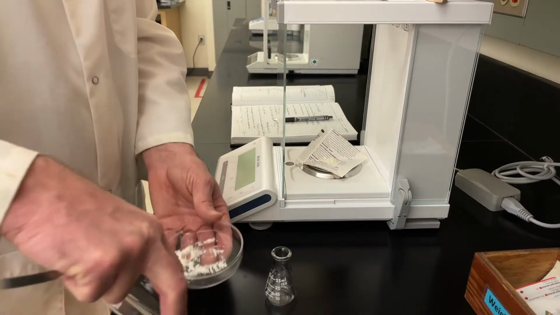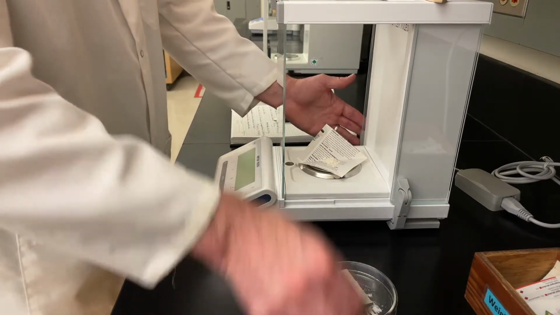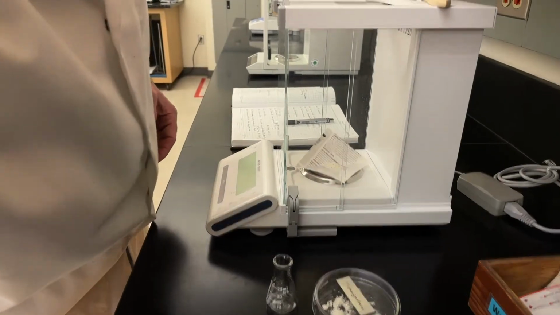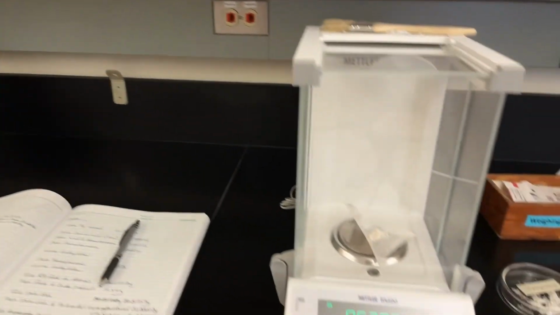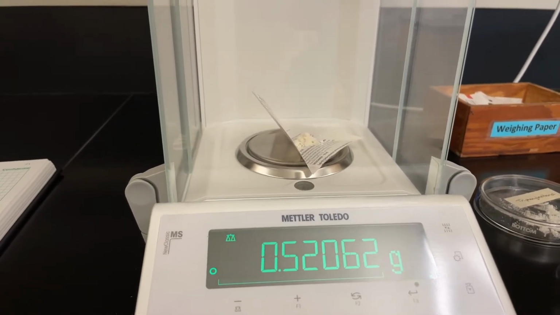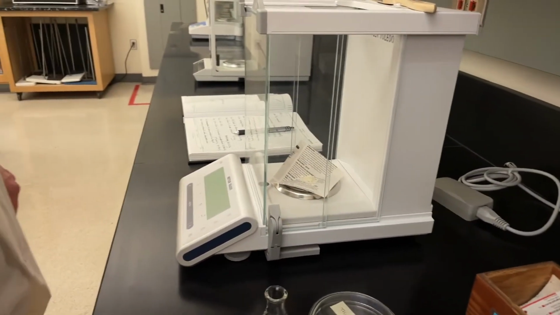About a half gram. We'll get the final mass on this. 0.52062. Let's get that recorded.